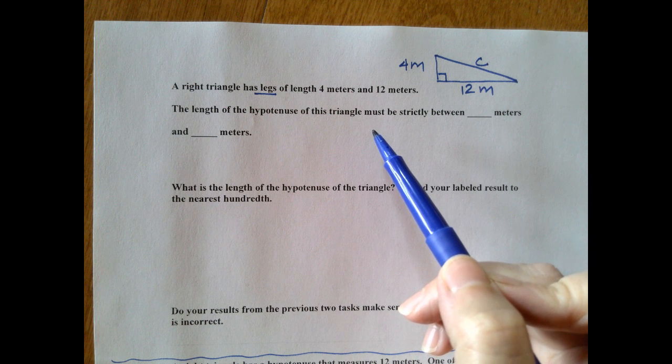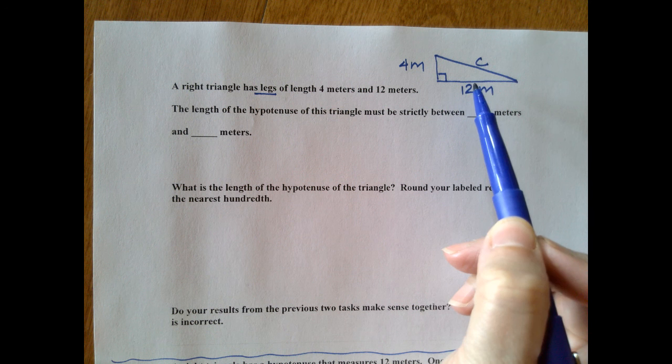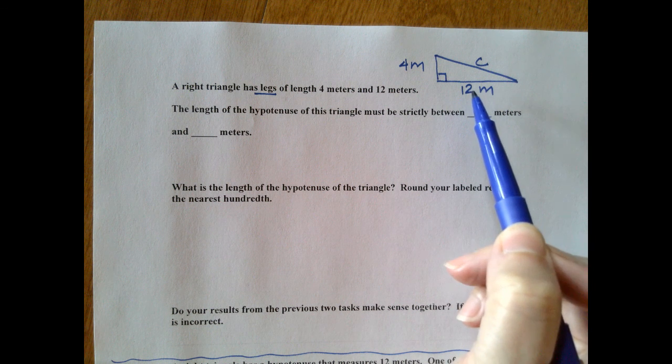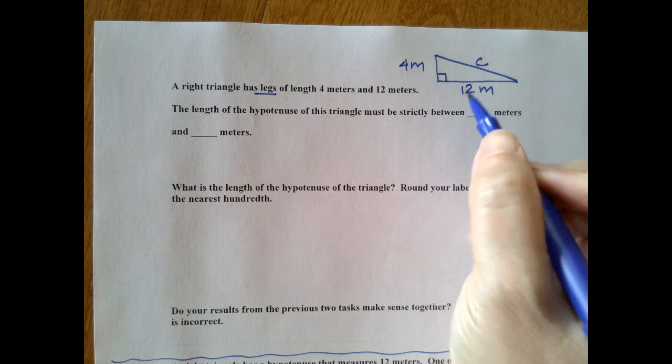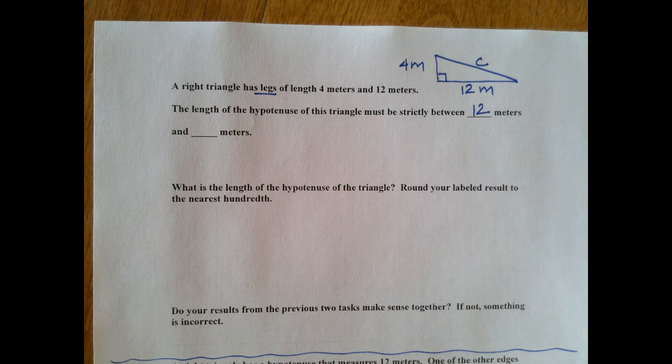It has some restrictions on it. You probably already know that the hypotenuse needs to be the longest edge of the triangle, so it has to be greater than 12 meters. So that's the longest edge we have so far. But there's a cap for it as well, to give us an upper bound for things.